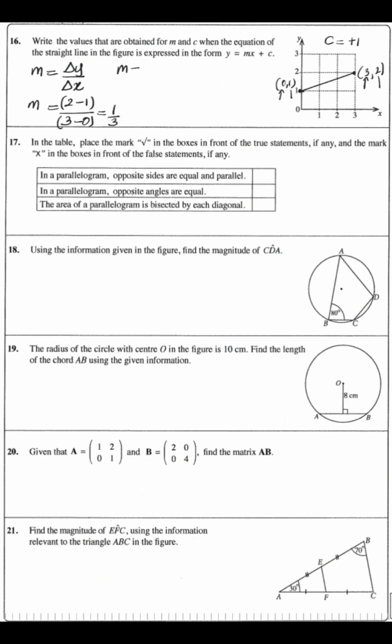Then m is 1/3, c is positive 1. Therefore y is equal to mx plus c. Then y is equal to 1/3 times x plus 1. This is the answer for the 16th question.